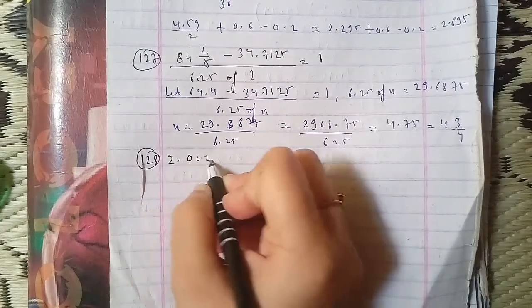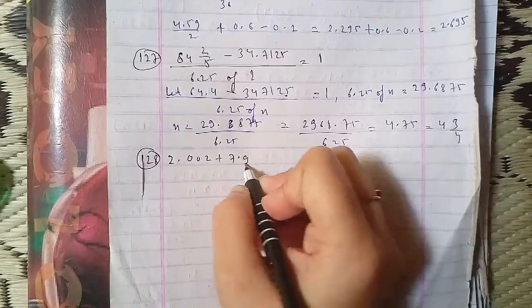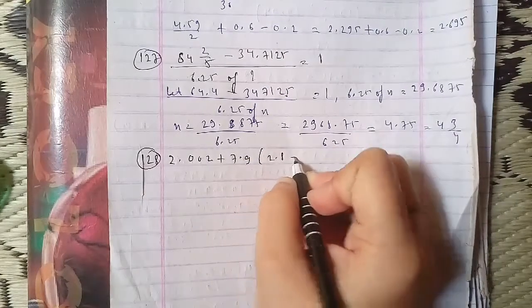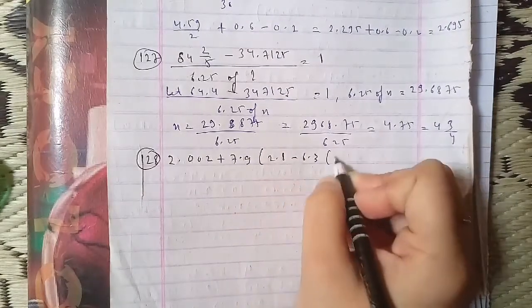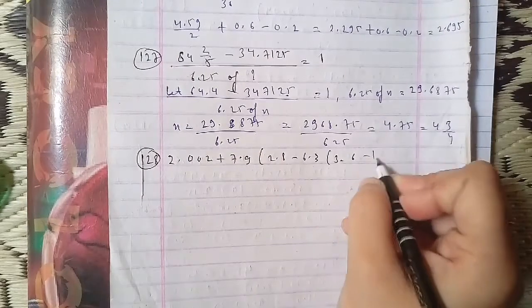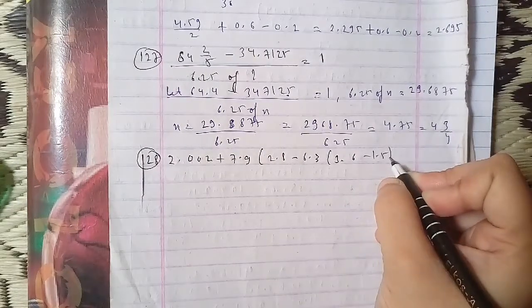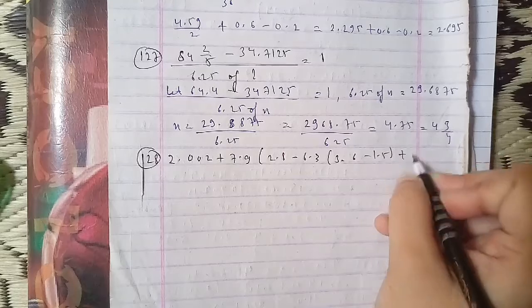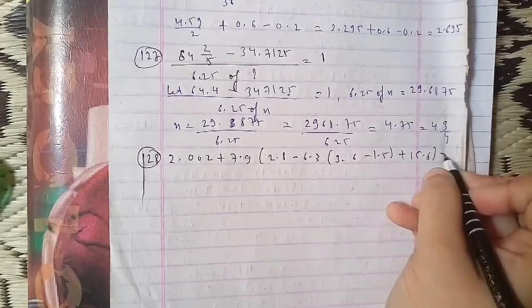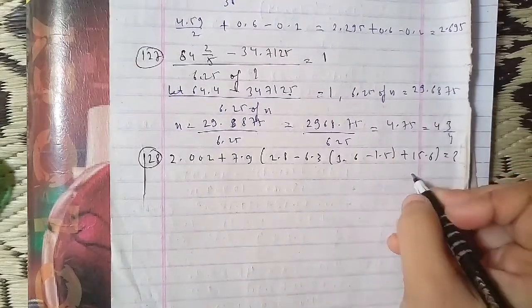This question has been asked in an SSC examination paper, which is also an important one. The options for this are 2.002, 4.2845, 40.843 and 42.845.